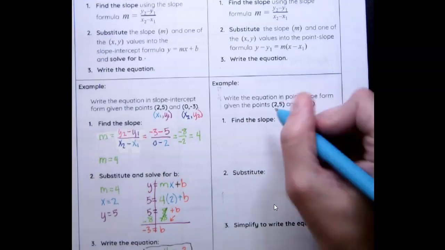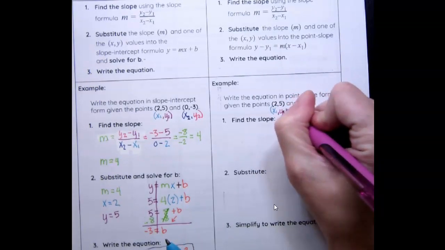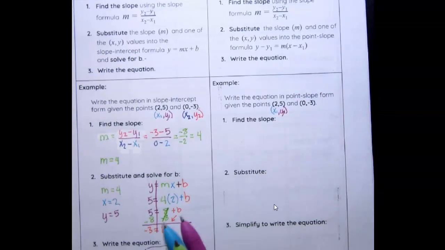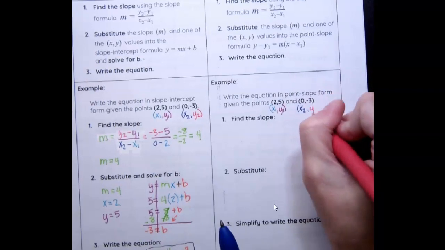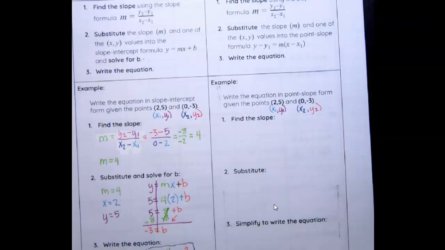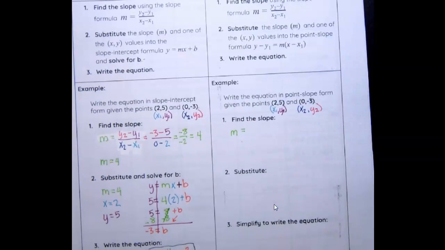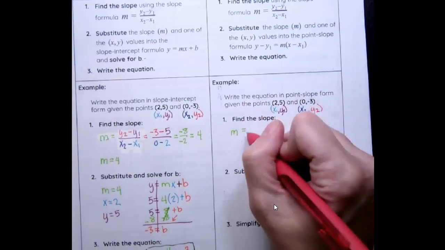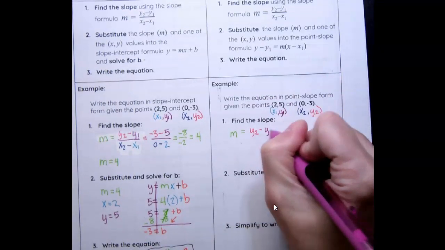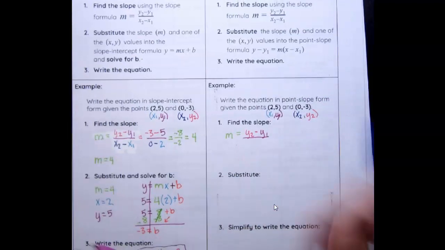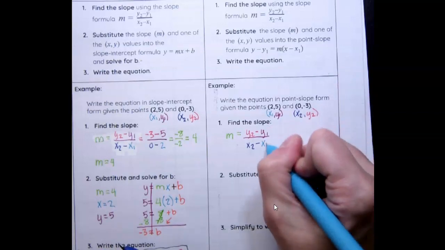Okay, we can label first. So this is x1, y1. You should always label your points to help you stay organized. This one is x2, y2. All right, so the slope, okay, is y2 minus y1 over x2 minus x1.